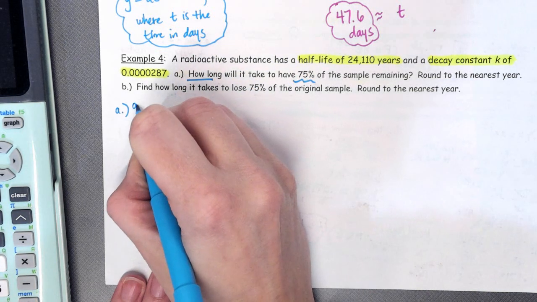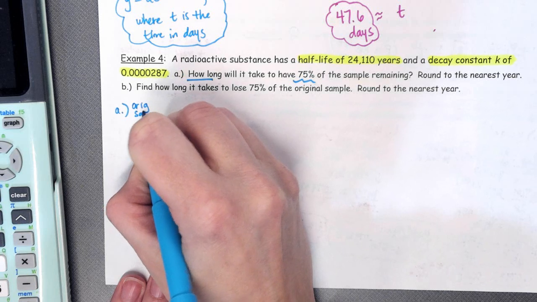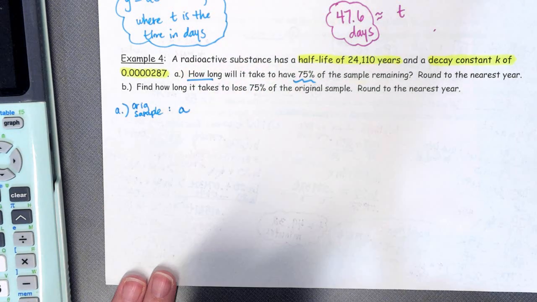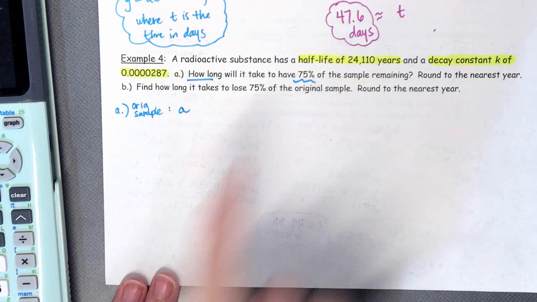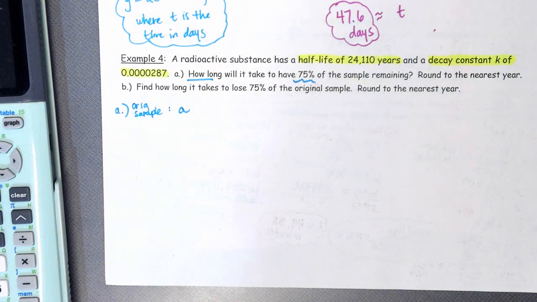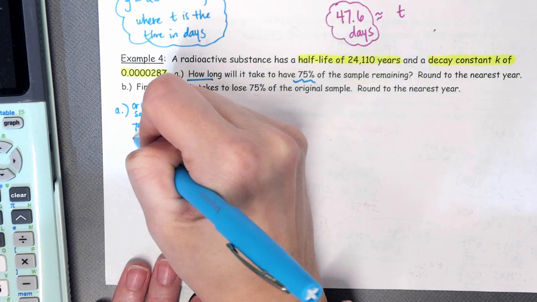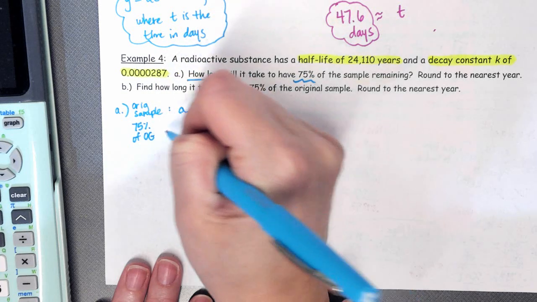So the original sample or the initial value is A. If you want to find out how long it takes for 75% of it to remain, how would I write 75% of the original?